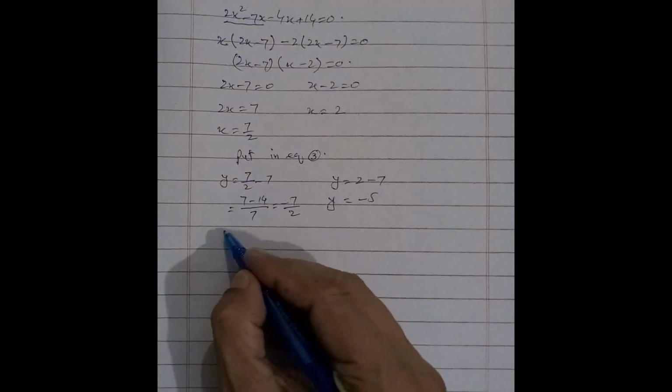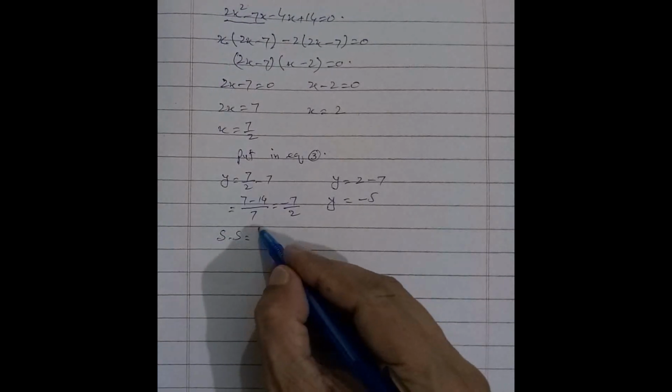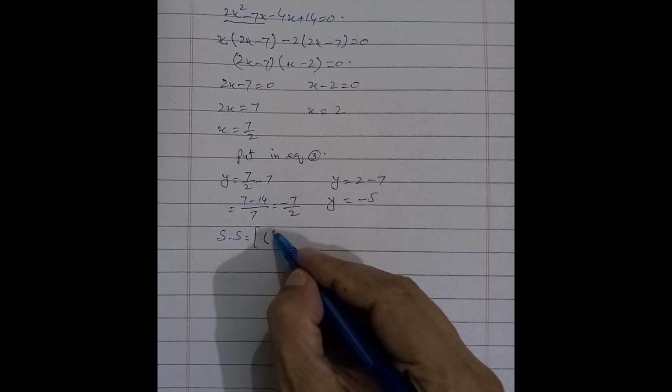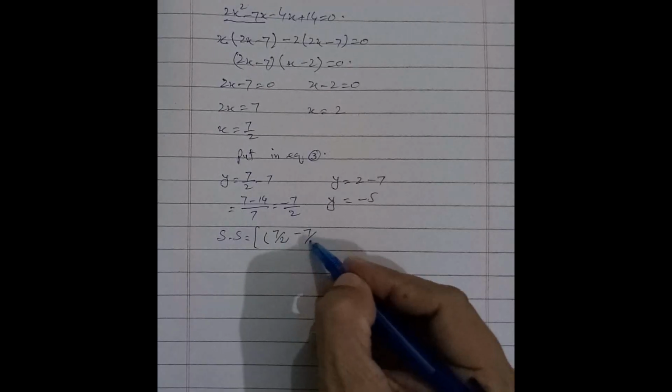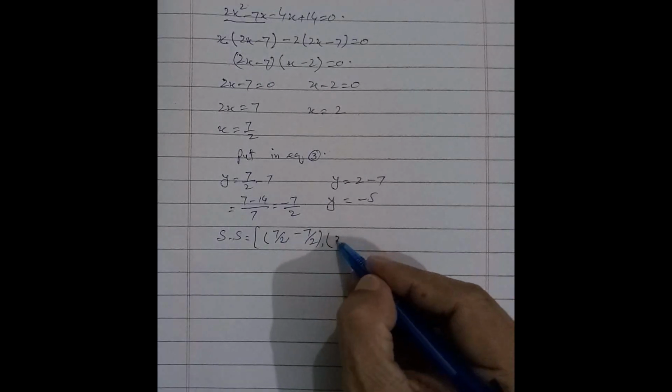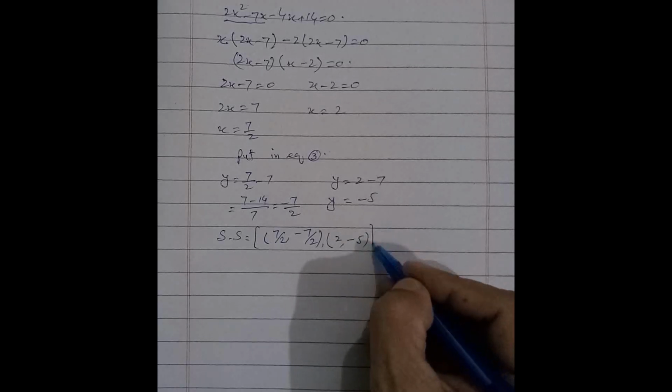So the solution set of the question is 7 over 2 and minus 7 over 2, and the other is 2 and minus 5.